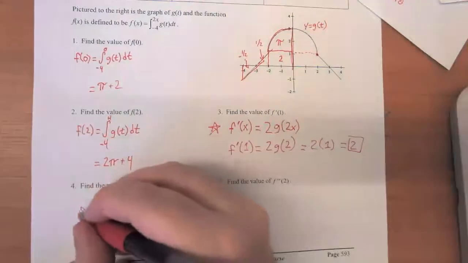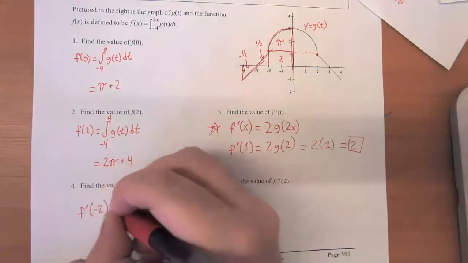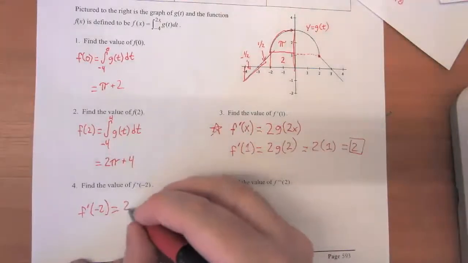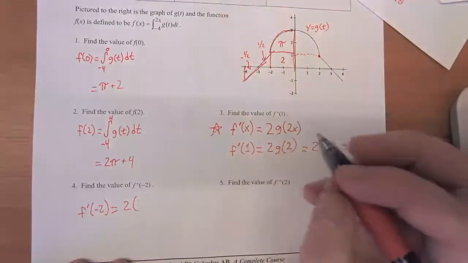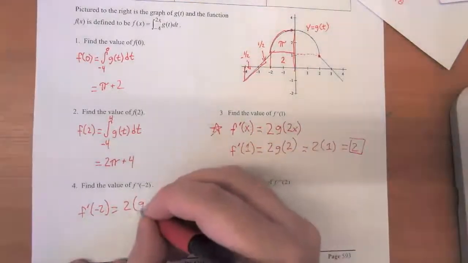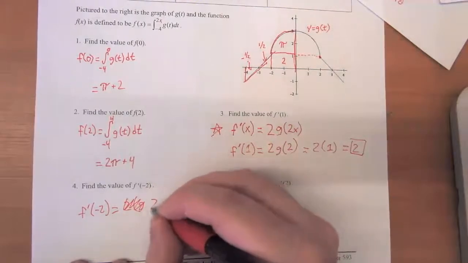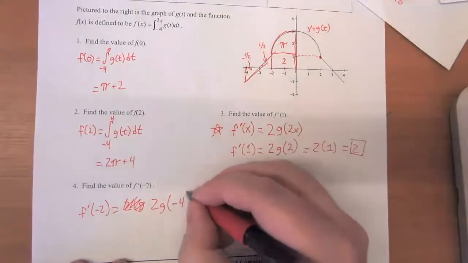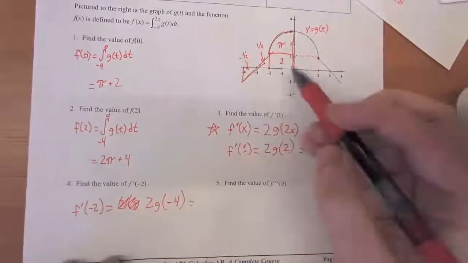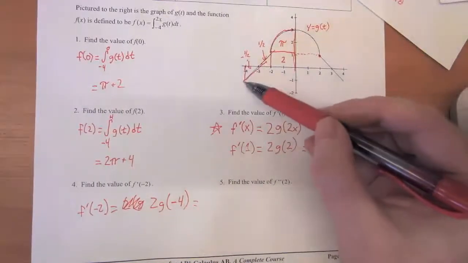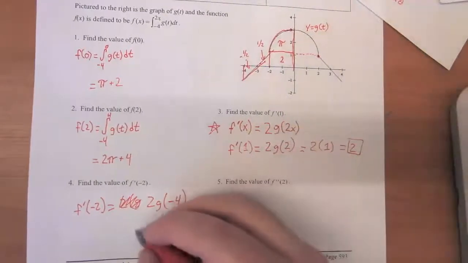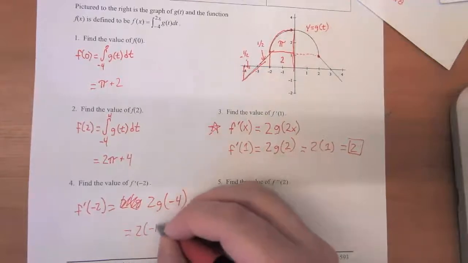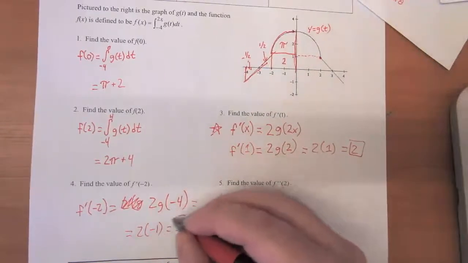So really, f prime of -2 is just 2 times g of 2 times -2, which is -4. And g of -4 is -1. So that's 2 times -1, which is equal to -2.